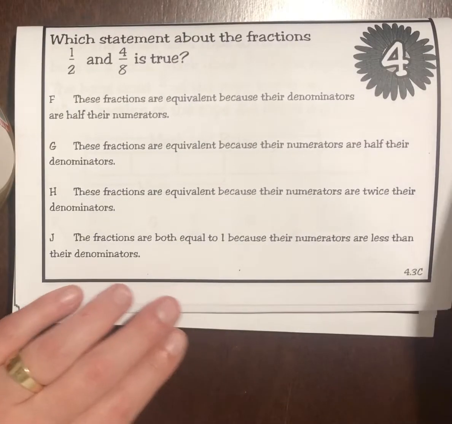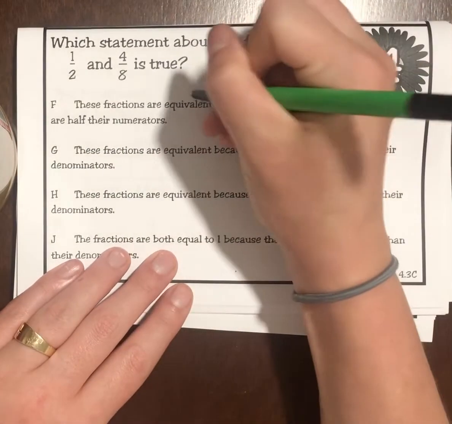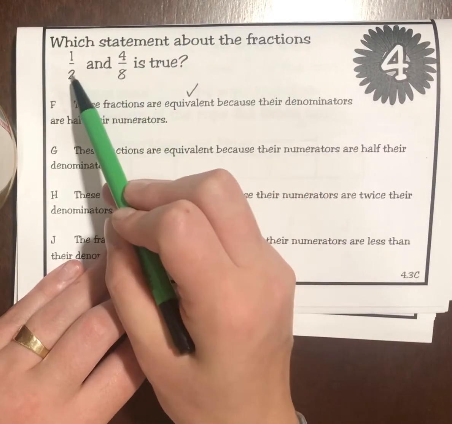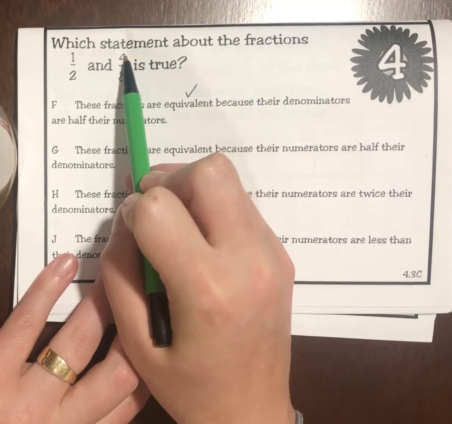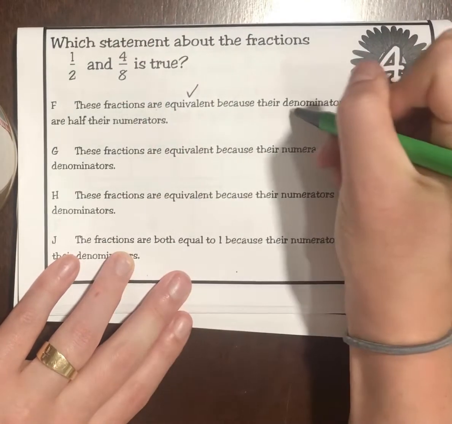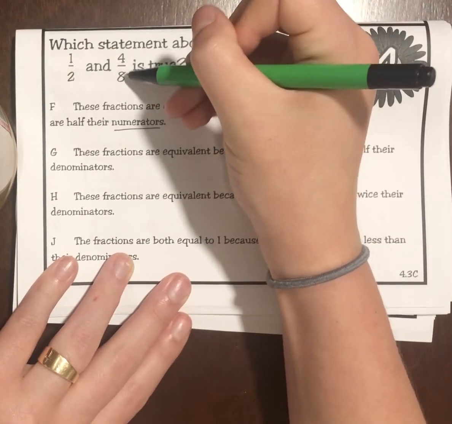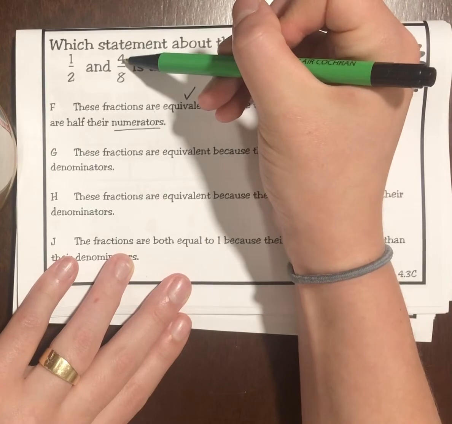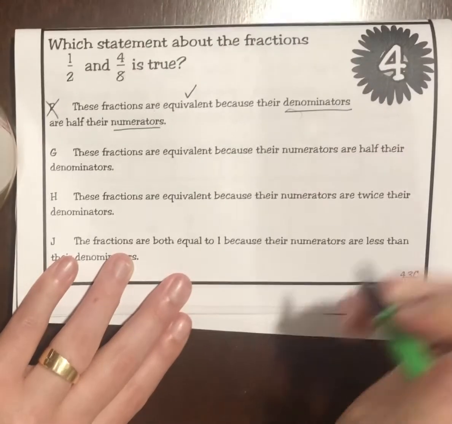Now, let's look at our answer choices. F says these fractions are equivalent, which we knew was true, because their denominators are half of their numerators. Okay, you have to be careful about this because the denominators are not half of their numerators. Their denominators are double their numerators. 4 times 2 is 8. So that's not right, but you have to read carefully.